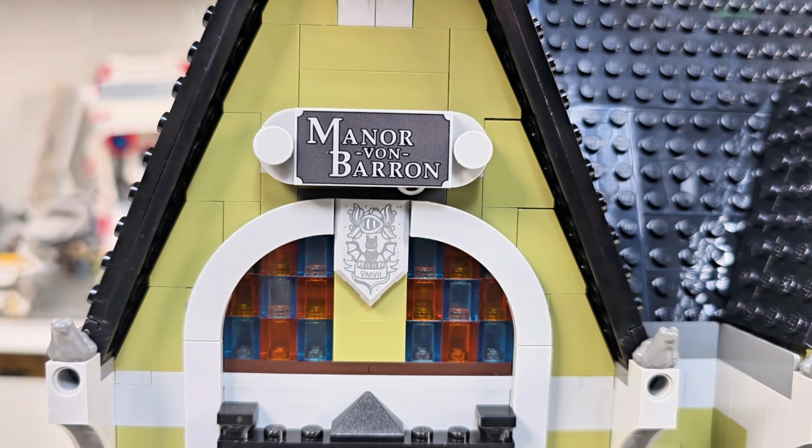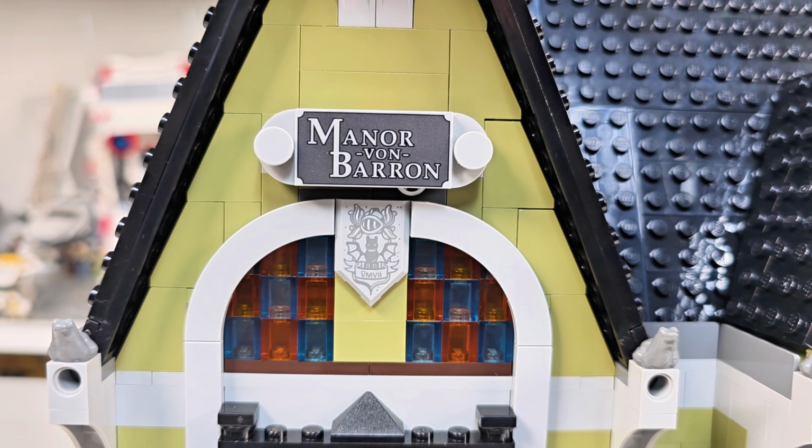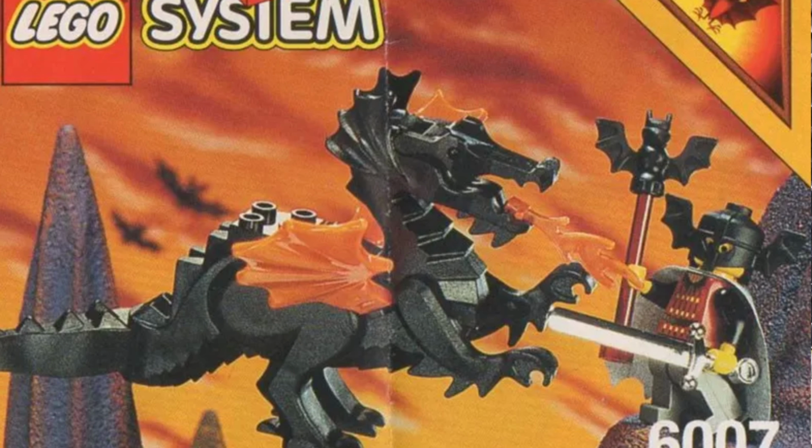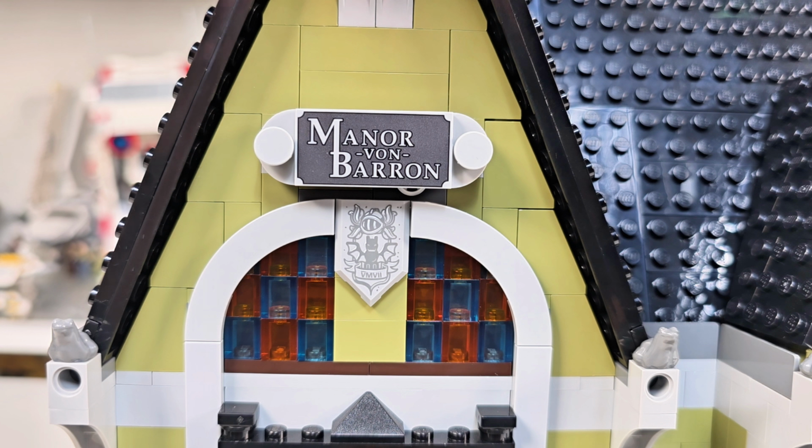We already see the first Easter egg, which is that thing here in between, and there are two. There's one on the tower, but this is the first one I can show to you. And we see Roman numerals, which are the number 6007, the castle of the Bat Lord. And when you take a look in the middle, there's a bat.